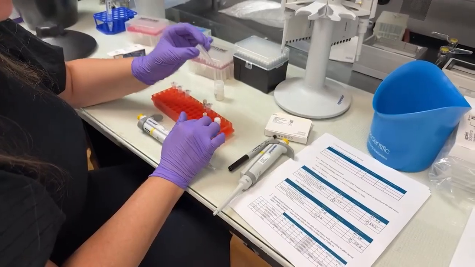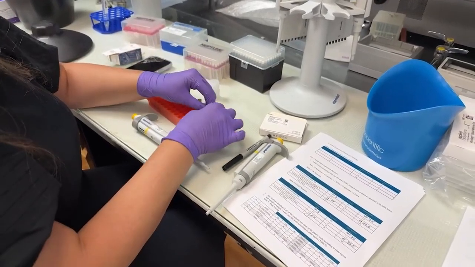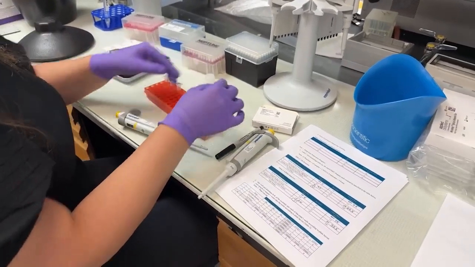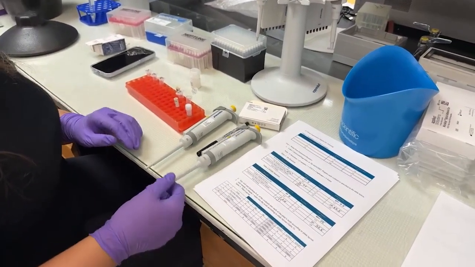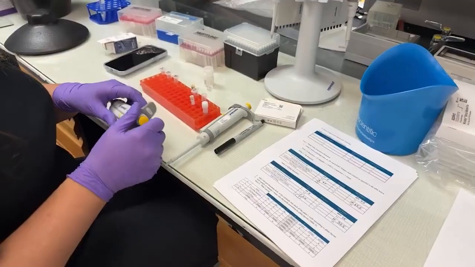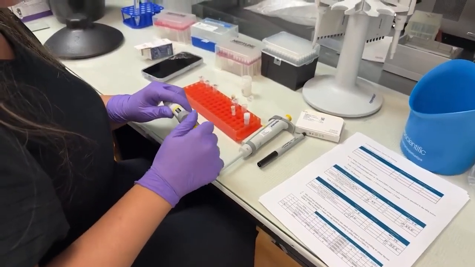Next, I'm going to prepare the same for the other test. Same process in exactly the same volumes. We have 75 microliters of our 2X master mix.